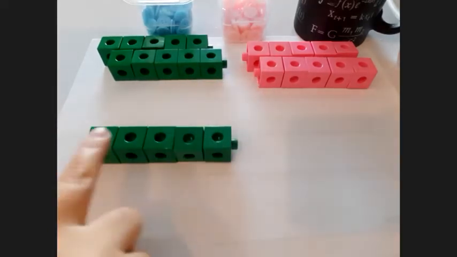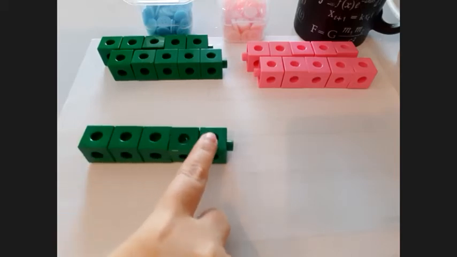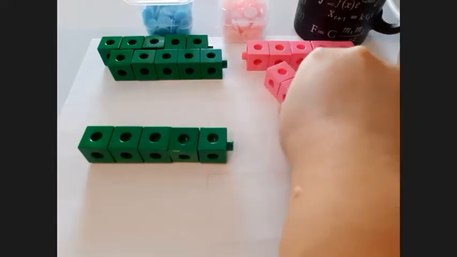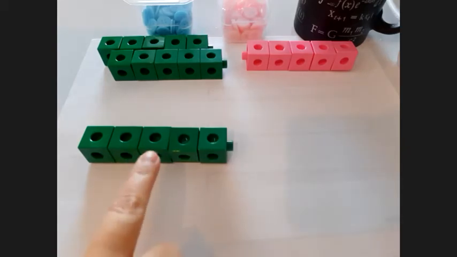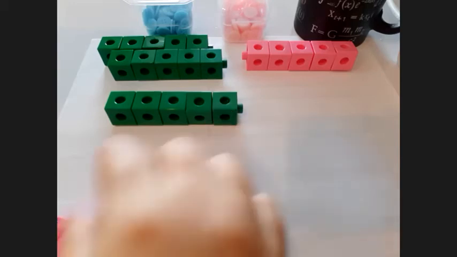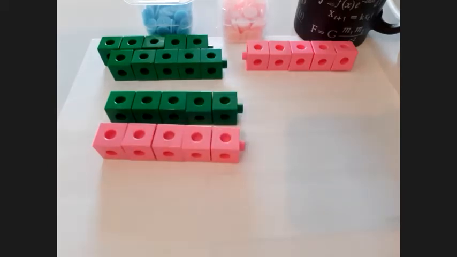So Rani has 15 marbles because we skip count by 3, right? So 3, 6, 9, 12, and 15. That's the number of marbles that Rani has. And then it says that Sanjit has 3 more marbles than Rani. So it means 3 more than what Rani has. We will start by having the same exact amount of marbles first, okay? Because this is 15, then I will also have the same amount, 15. But Sanjit has 3 more.